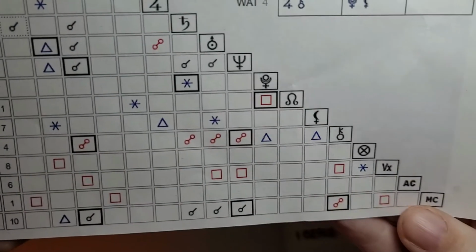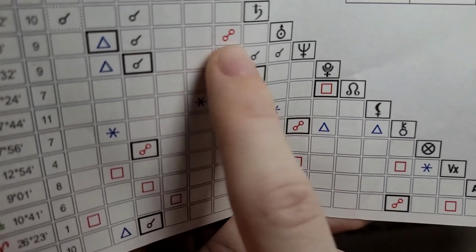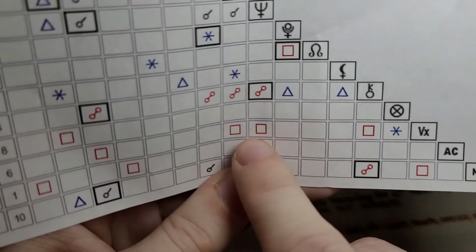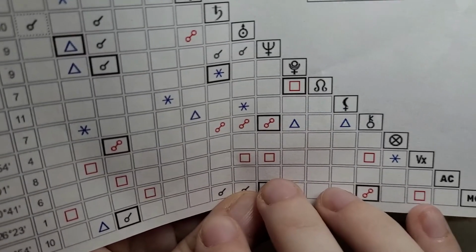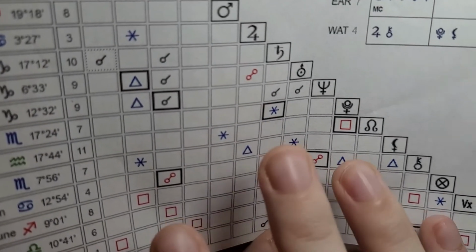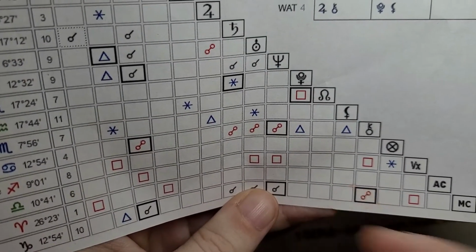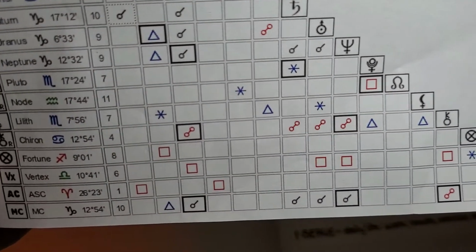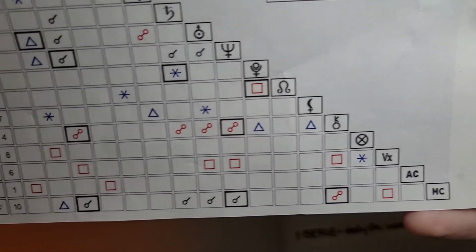So this person has a few oppositions, quite a few squares. Squares are difficult, not impossible. So these difficult aspects just means that there's a little bit more work that needs to go into that. And that can be okay. That's where we grow. It's kind of about how you see it, you know?